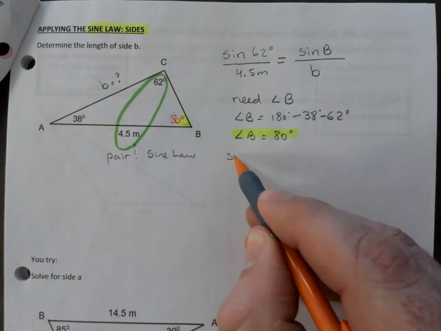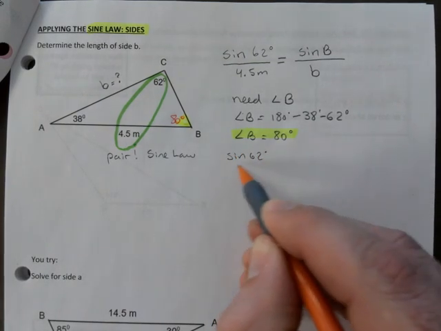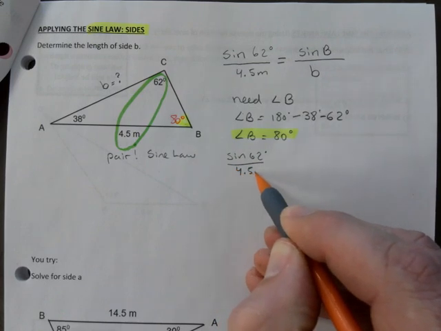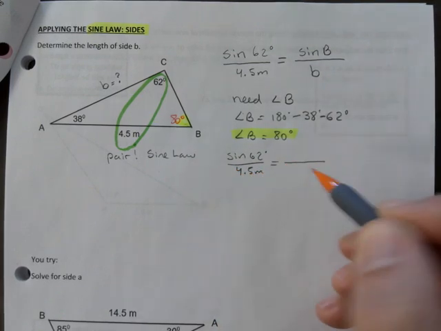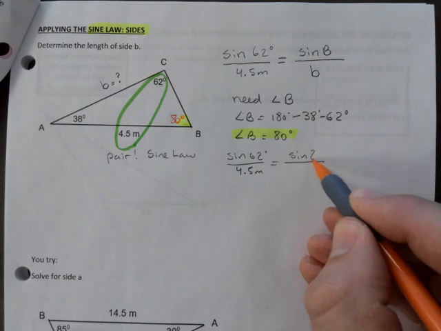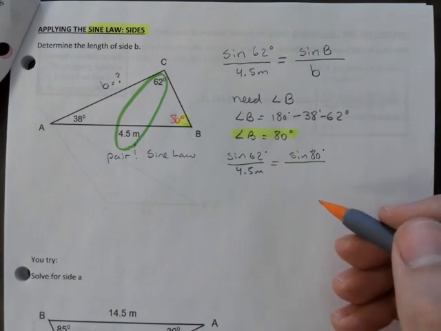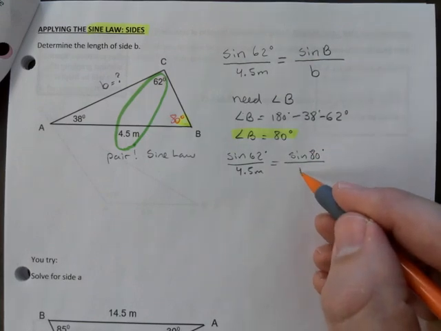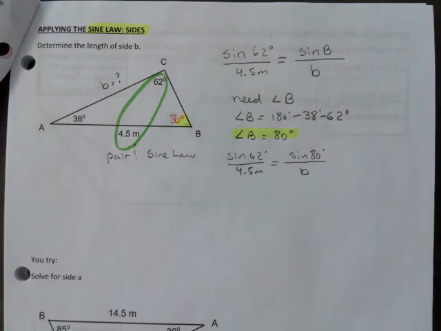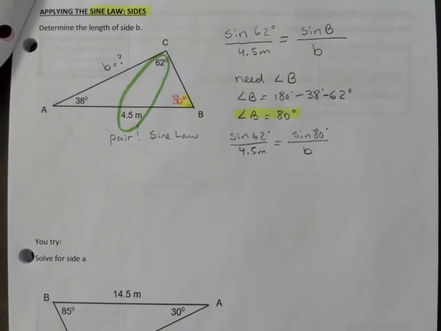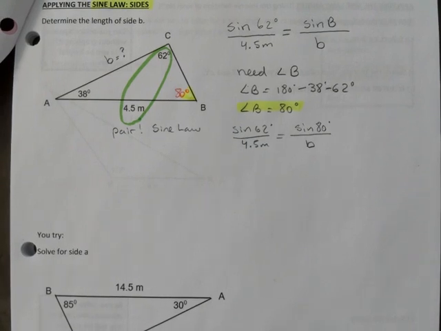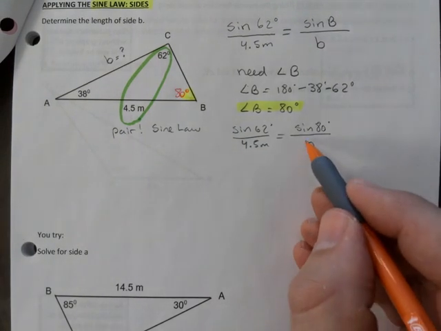So let's do this again. Sine of 62 over 4.5 meters is equal to sine of 80 over side B. Now it's solvable because you have 3 out of the 4 unknowns there.